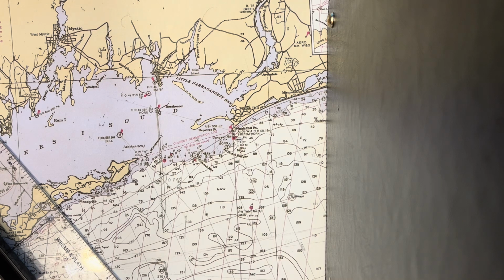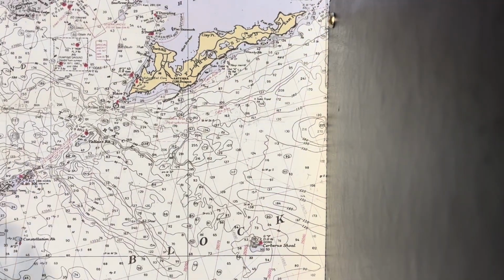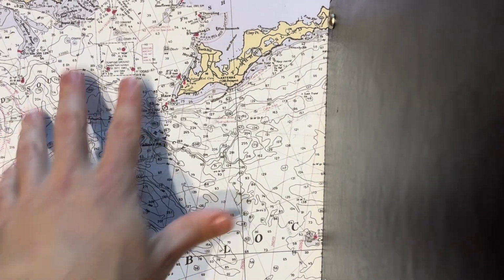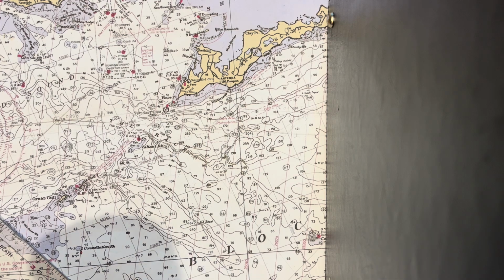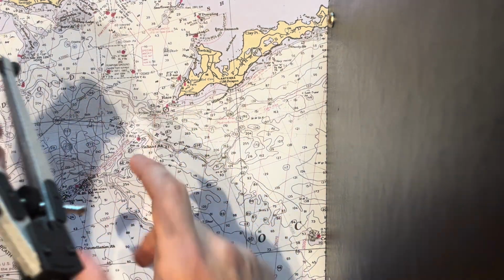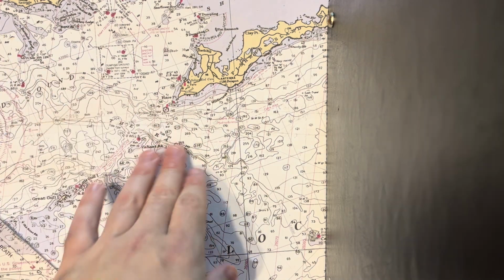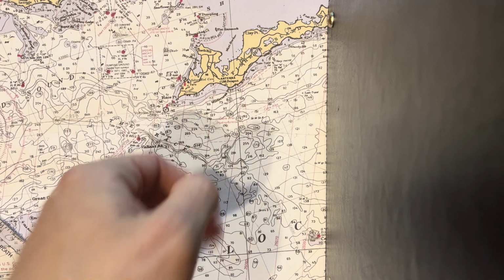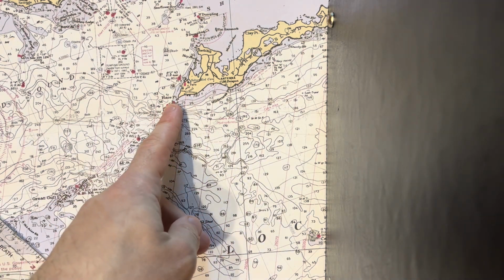Let's do one more fix entirely off of ranges. So we're going to come over here. This is the Race, by the way, the entrance into the Long Island Sound. Let's say here's Race Point Light right here. I'm using lights so much for the ranges here just because they're very conspicuous objects. This one's 67 feet, so you can get it on radar very easily.